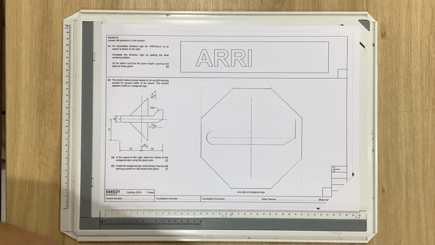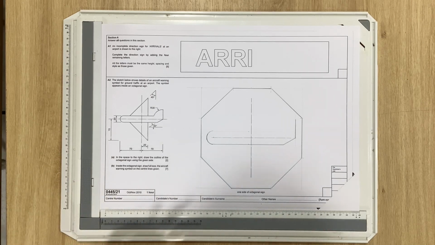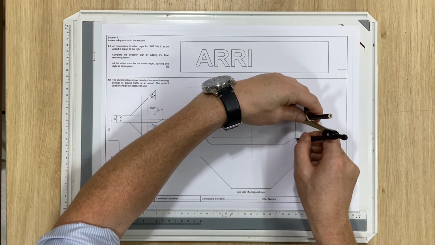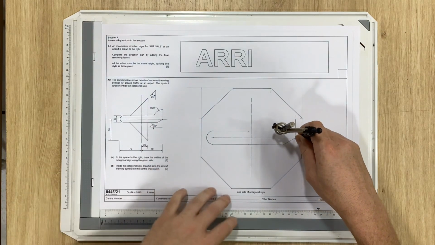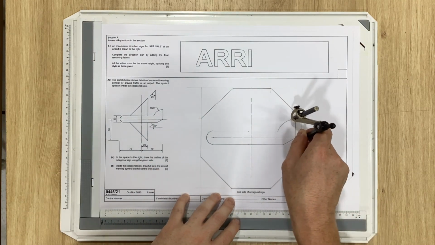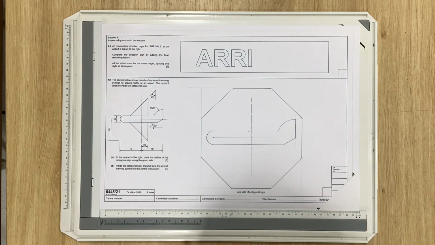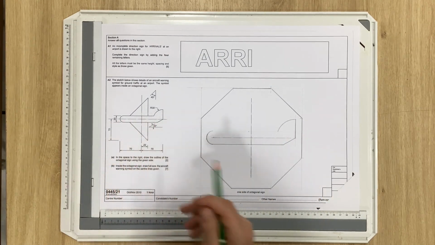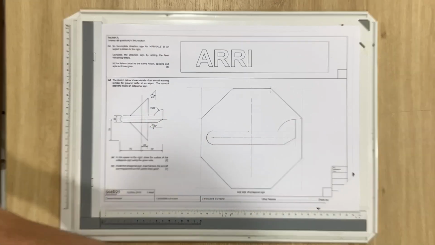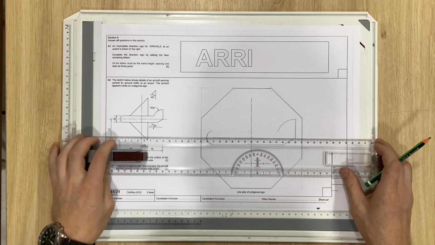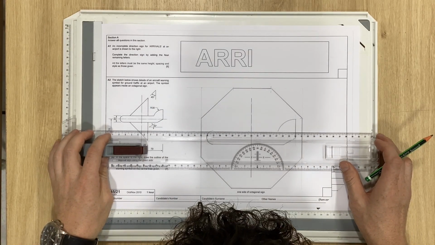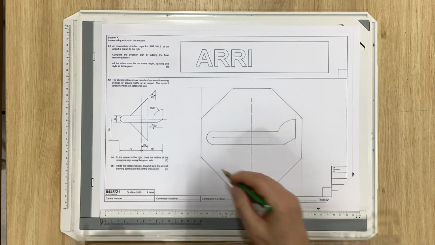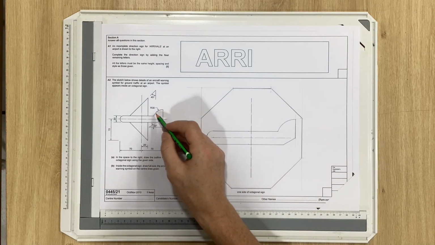So I've got my compass, and I put the point on here, the pencil up here, and then join that top line to there. So I've got my curved bit, so now I need to put the line across here. So I'll get on here and I'll join the two together. So we've got this main part of the body done.